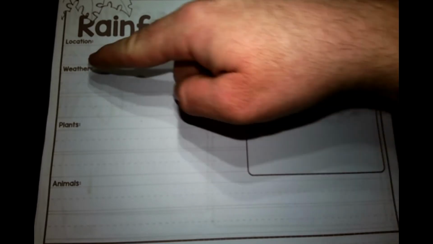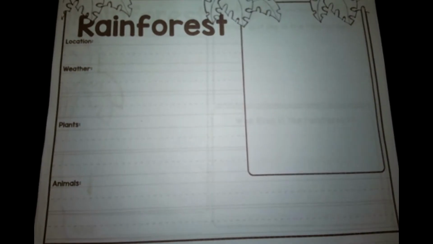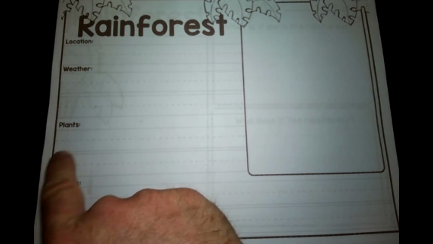After that, you're going to tell me the weather. We already talked about how it's warm and how it's wet, so you could use those descriptions to answer the weather question. Then it's going to ask you about plants. This is really important for you guys to go and look at those epiphytes that we were talking about in the passage, just to see what they look like. You could even write the answer right here.